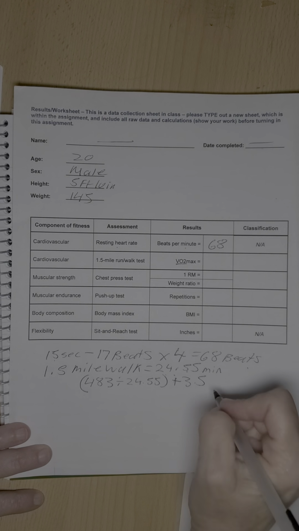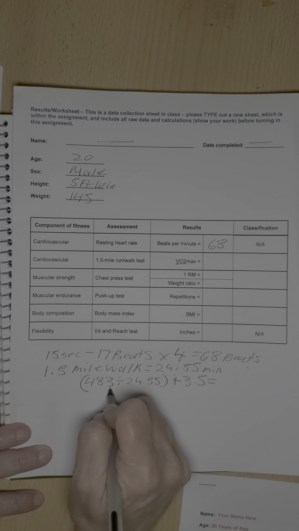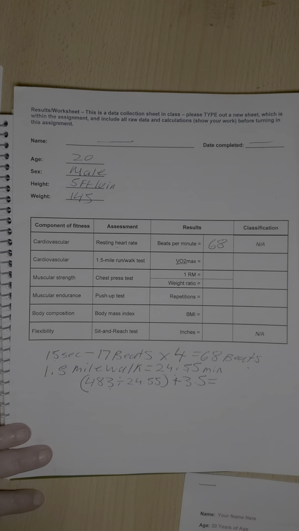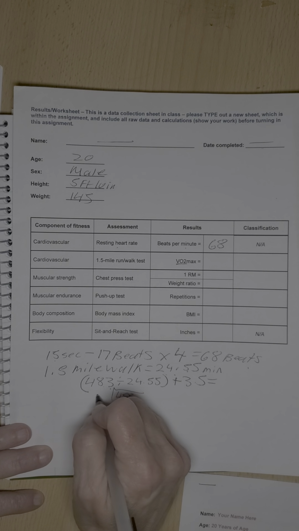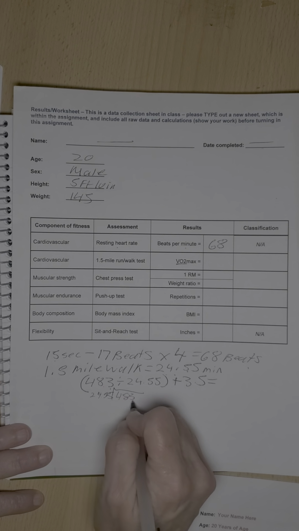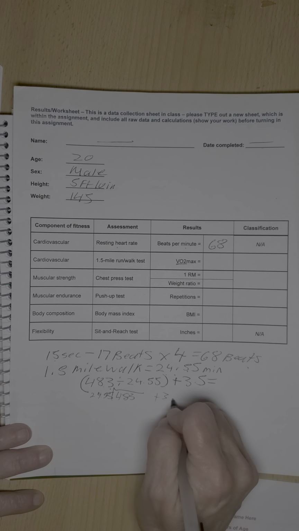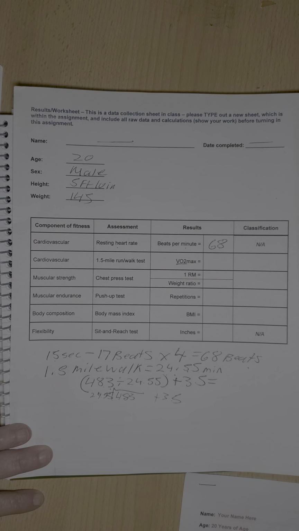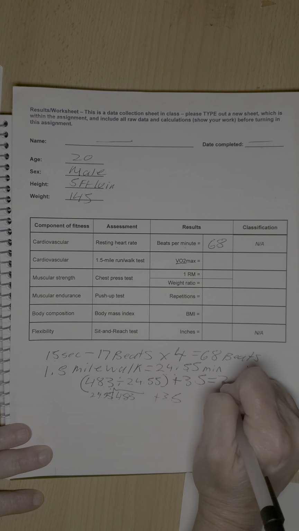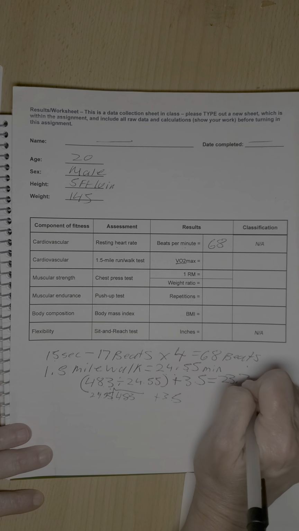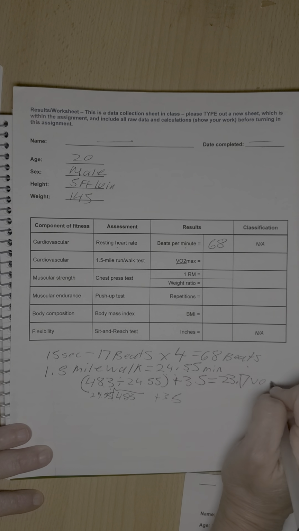I kind of want to do that, but my phone is recording this, so I can't. So you would do 483 divided by 24.55, and then add the 3.5 to it, and the total will be 23.17 VO2 max.